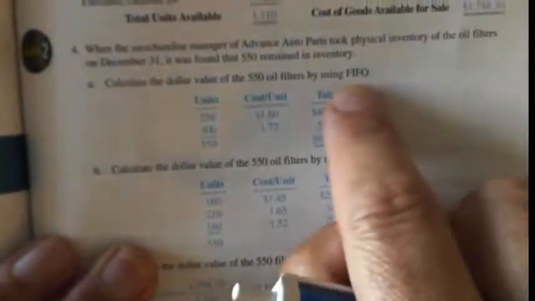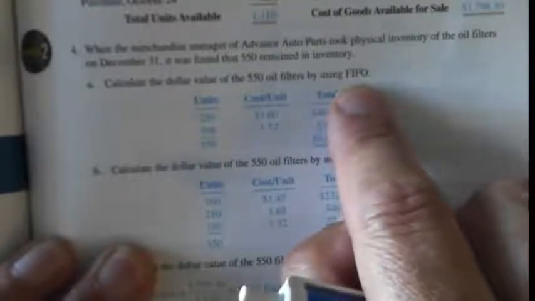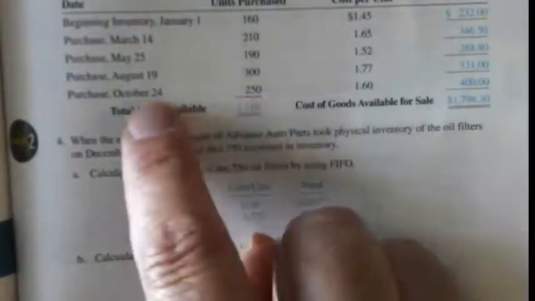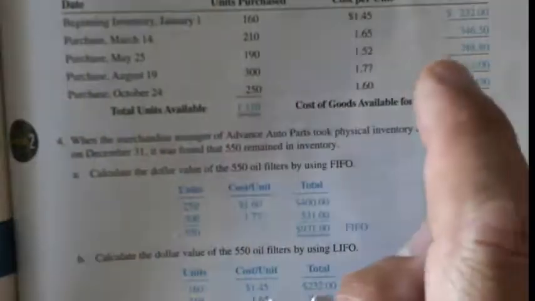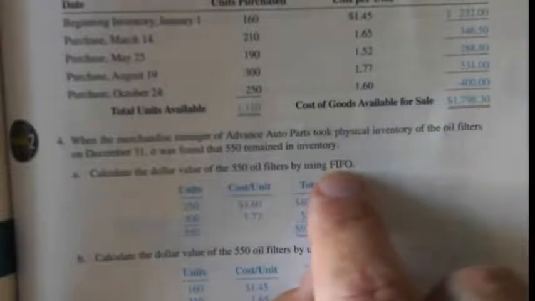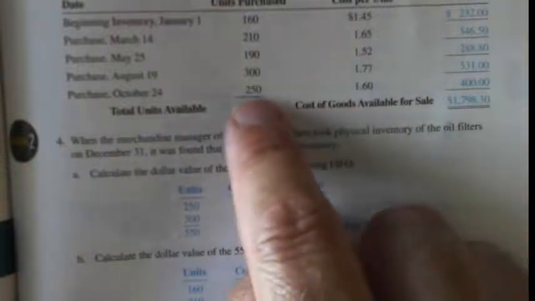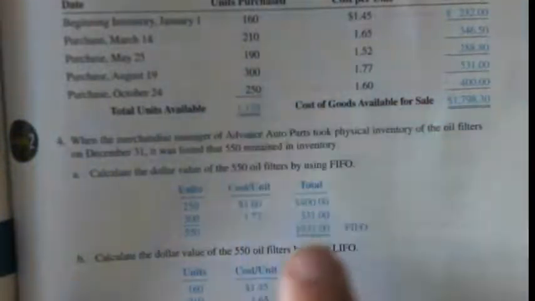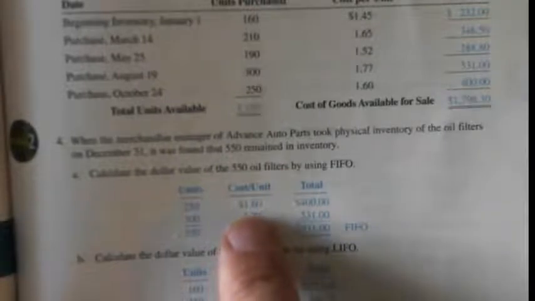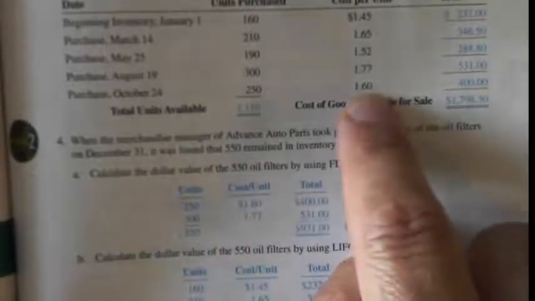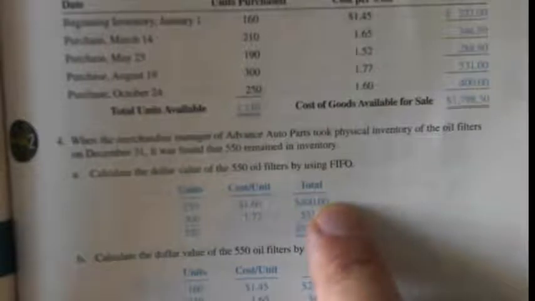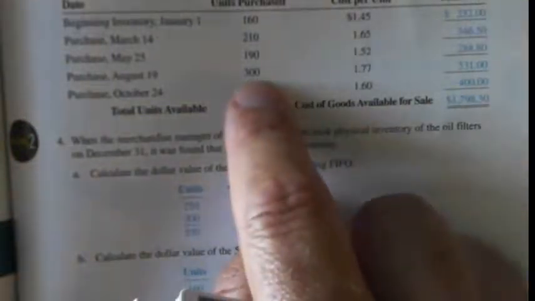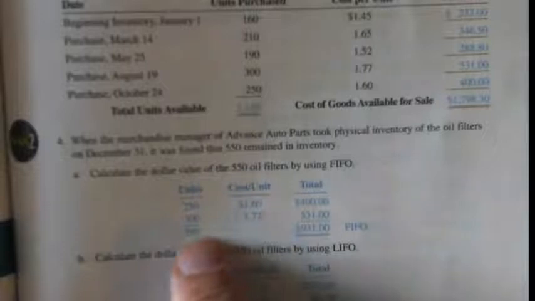So we're going to do the last in, first out. Okay? So the last in is going to be this group up here, the 250, because that was the last one. We're working backwards on these things. Okay, so $100.60, multiply. And we need all of those 300 to get up to our 550.